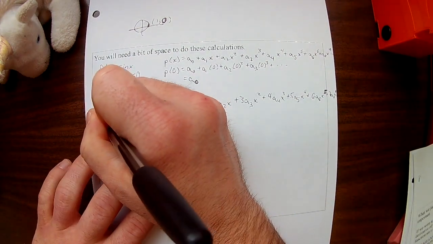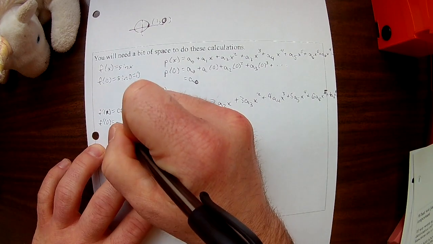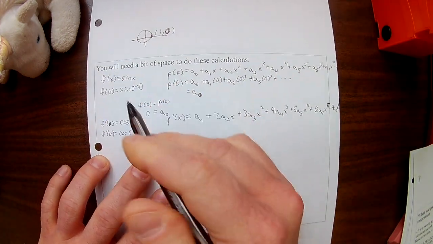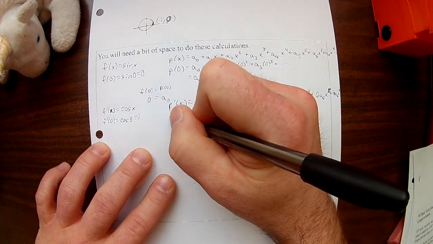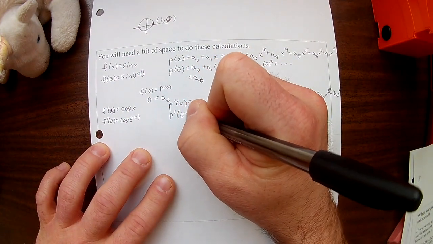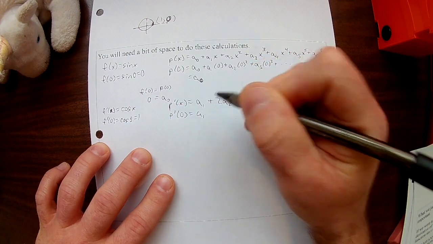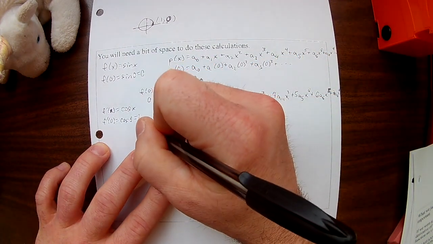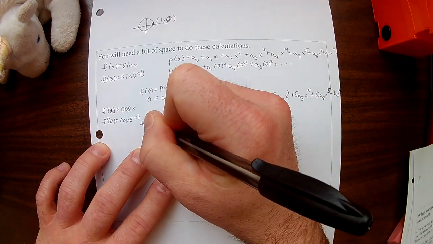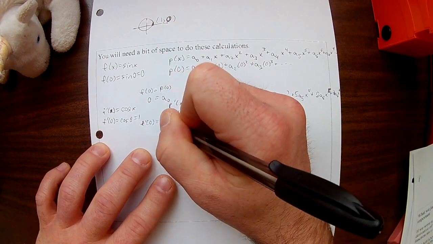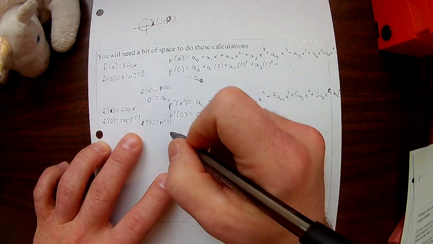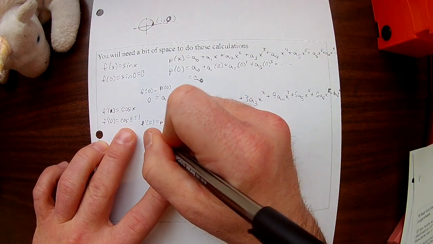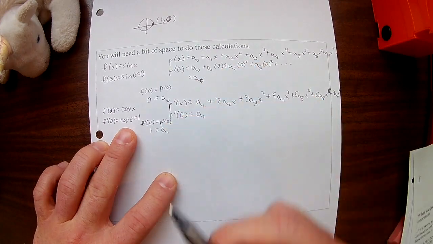I now find f prime of 0. That's going to be cosine of 0. Again, just go into my rough work up here. That's 1. P prime of 0 is just going to be equal to a1. Now I know f prime of 0 has to be equal to p prime of 0. So therefore, 1 equals a1.